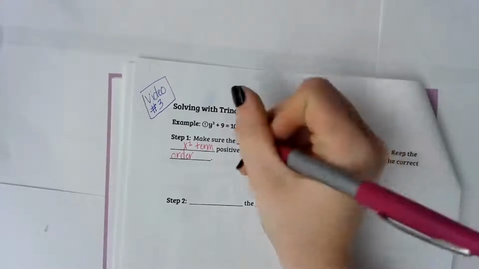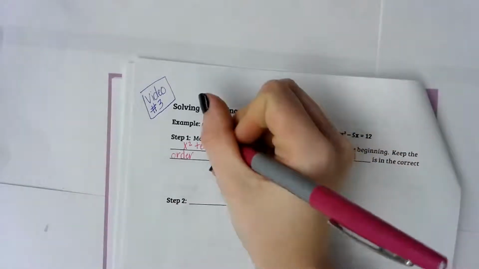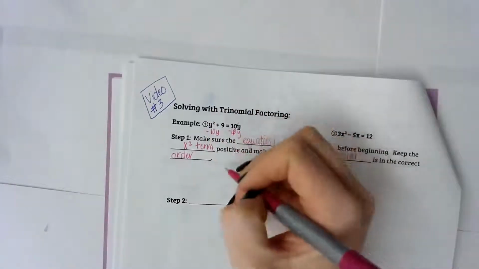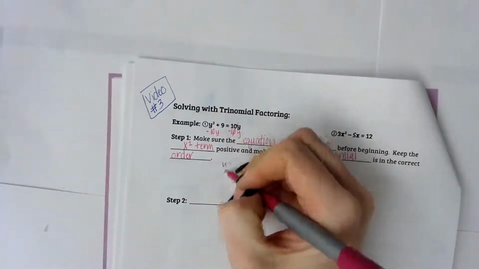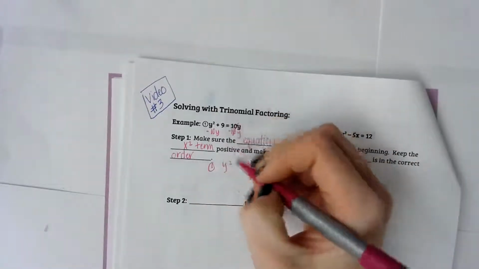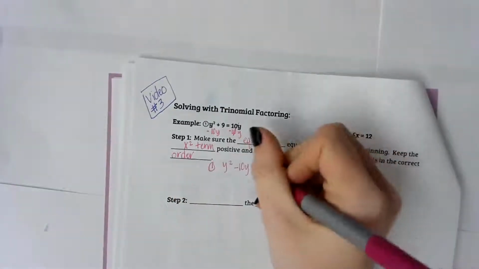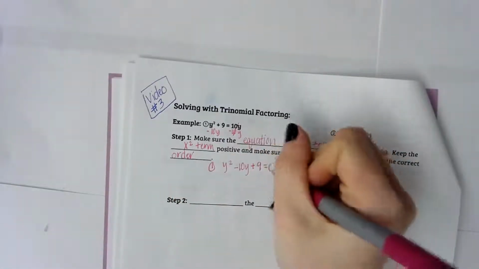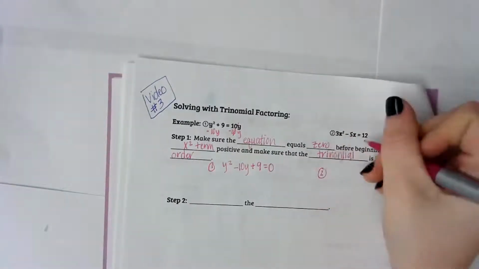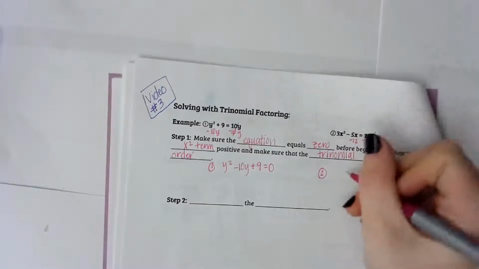So up here, I'm going to subtract the 10y. So minus 10y. So that should be y squared. So this is the first one. Y squared minus 10y, because we have to go in the right order, plus 9 equals 0. Now the second one, so I'm going to subtract the 12 from both sides.